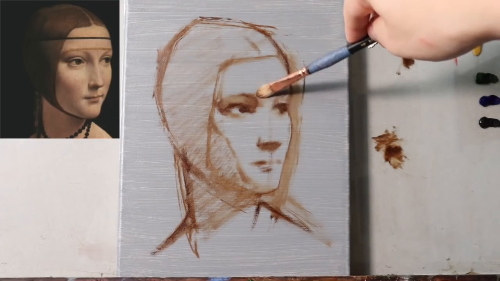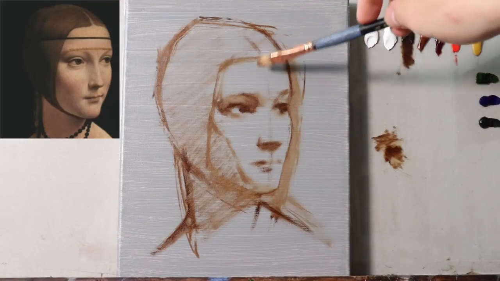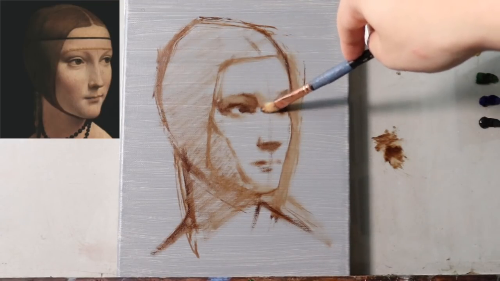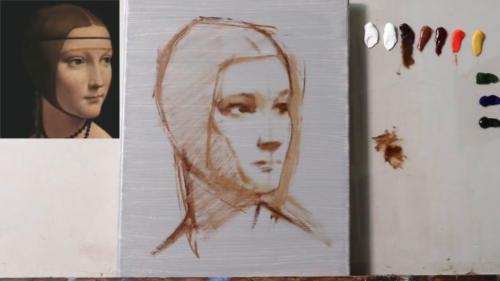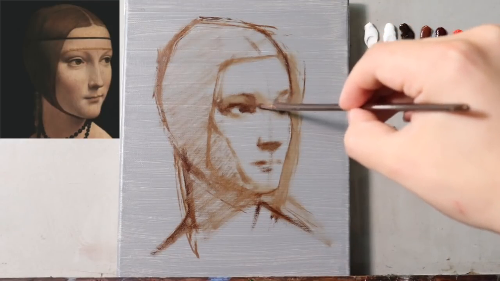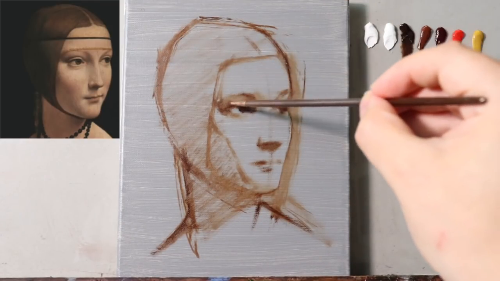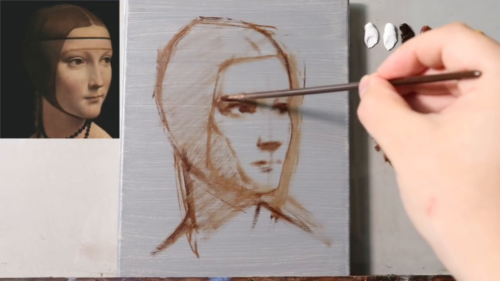So we're approaching the 20-minute mark. I think at the 20-minute mark, I will transition into color. But I just want to make sure that these shapes are well simplified, but in such a way that I can build on top of them.